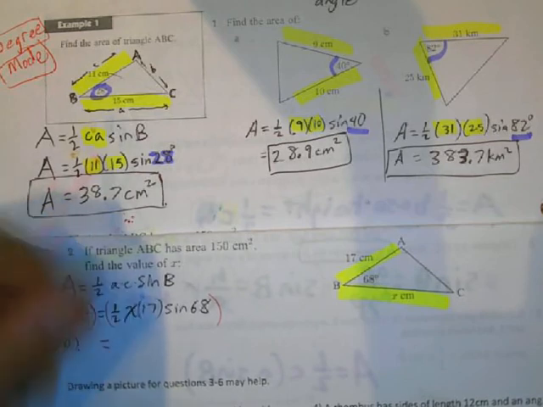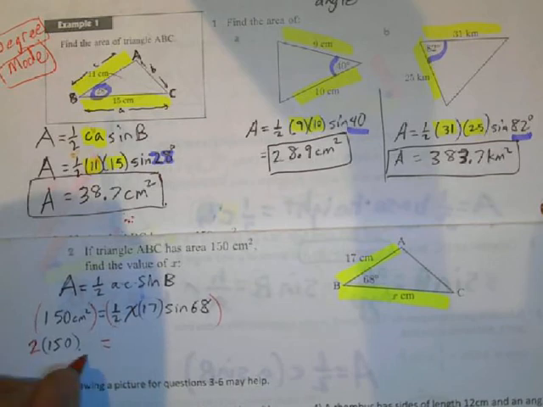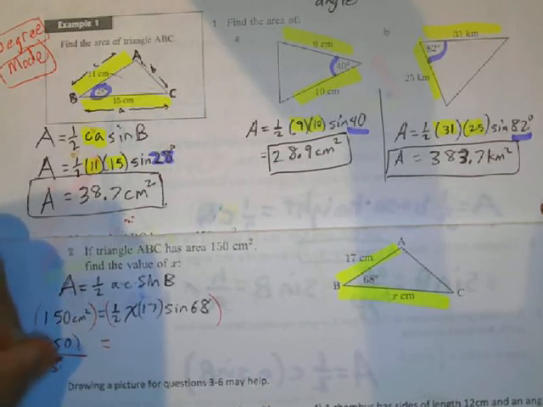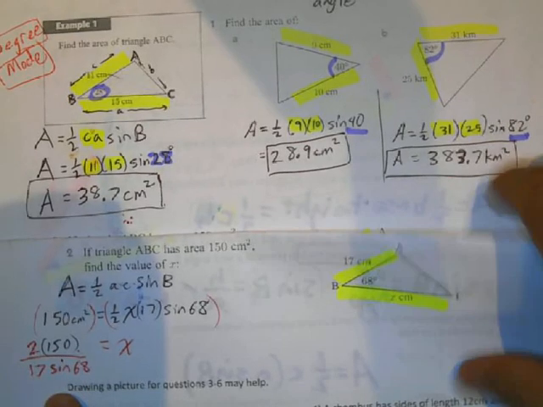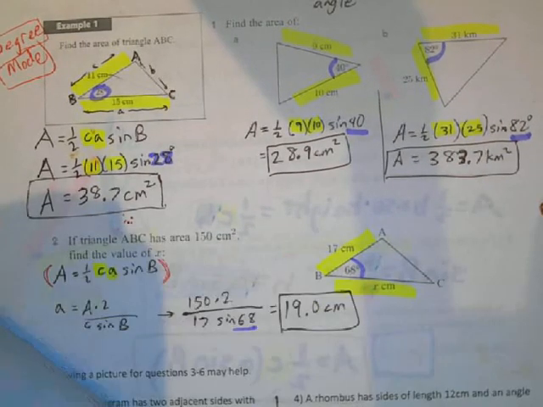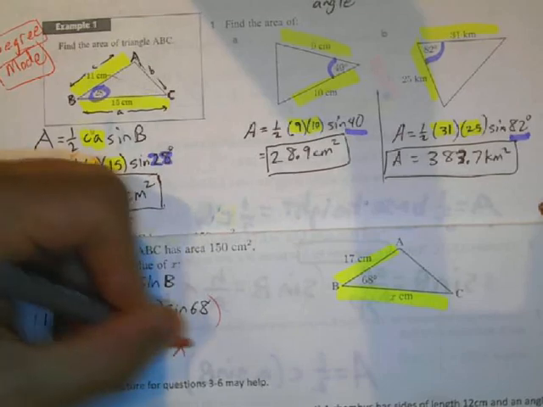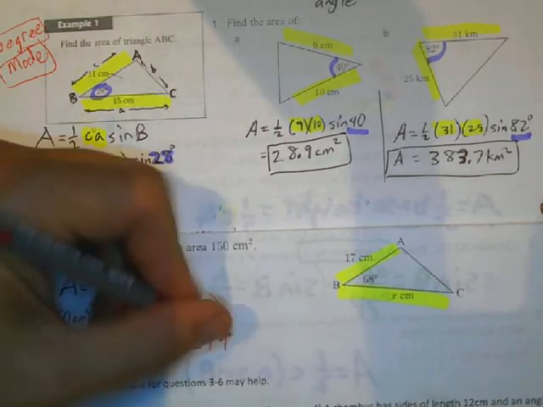We're going to divide both sides by 17 to make that 17 cancel out. And we're going to divide both sides by sine 68. That's going to give us our value for x. And after you put this into your calculator, you're going to end up with x equals 19 centimeters.